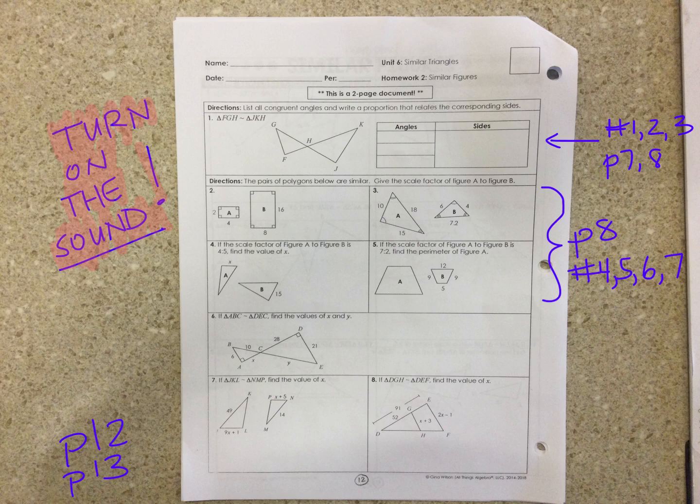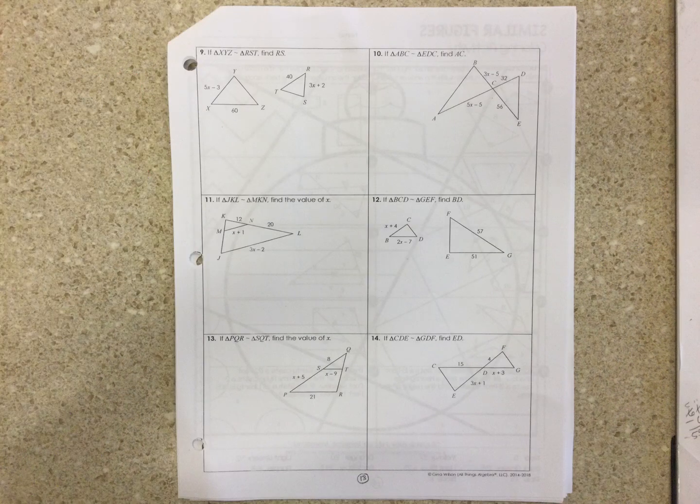And for 6, 7, 8 on page 12, 9, 10, 11, 12, 13, and 14, on these, you do them just like page 9, same as page 9.